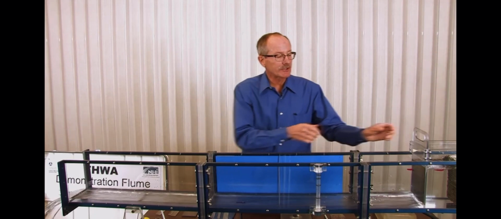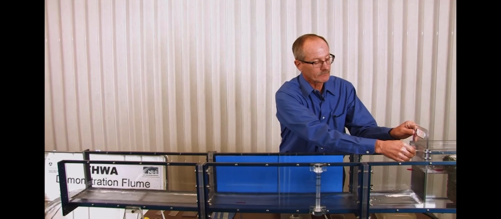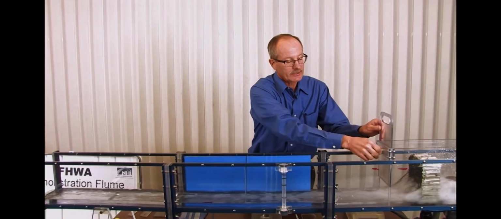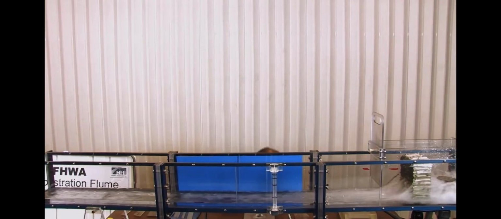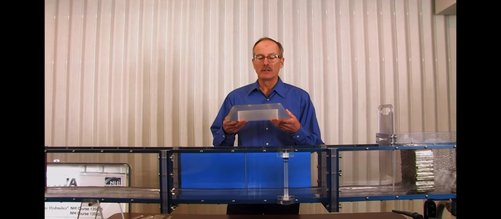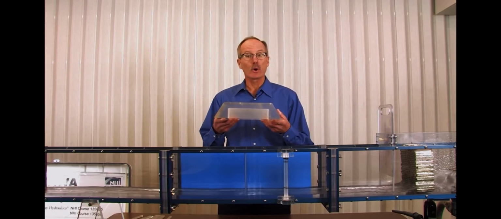The next equation we're going to look at, and I'll slow the flume back down for this, is the Weir equation. The Weir equation is used to evaluate, for example, flow conditions over a roadway embankment.